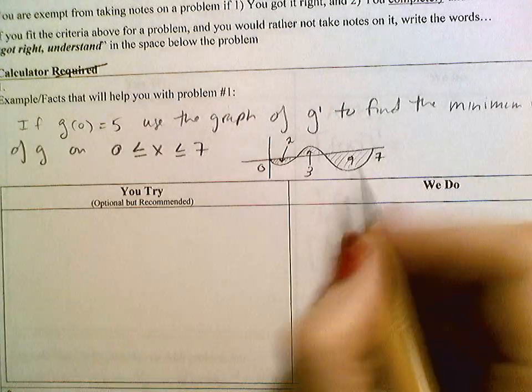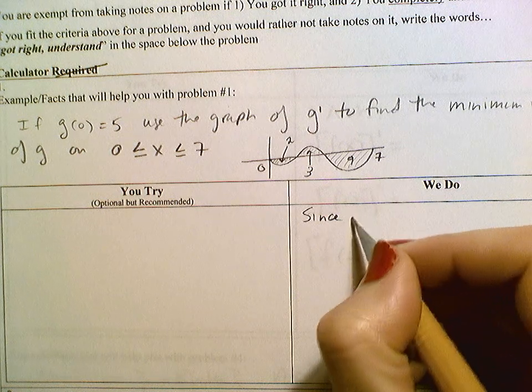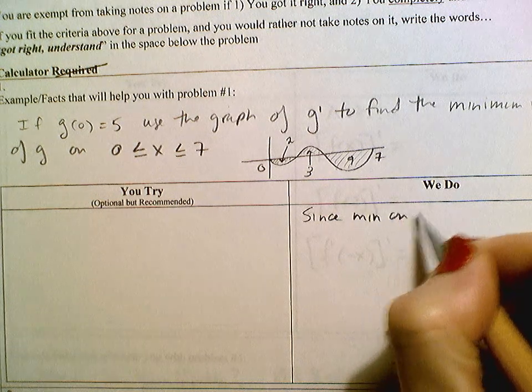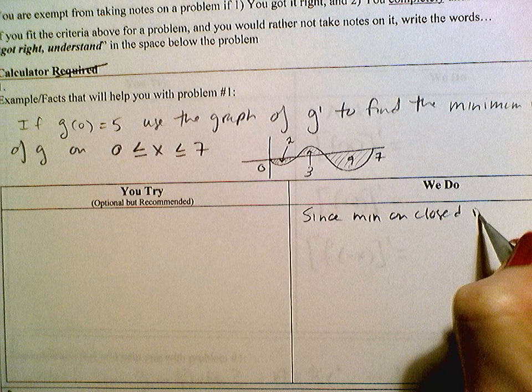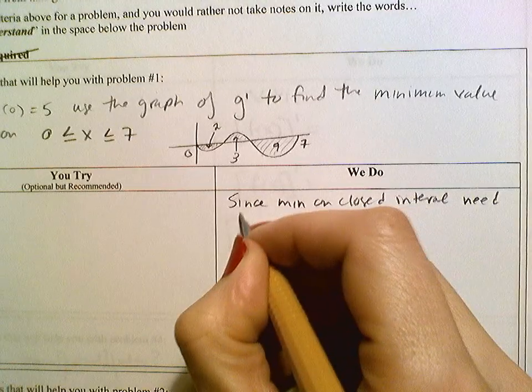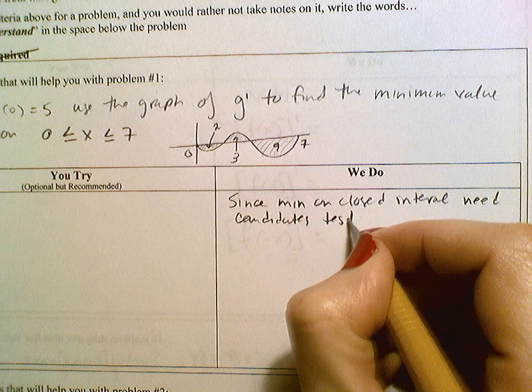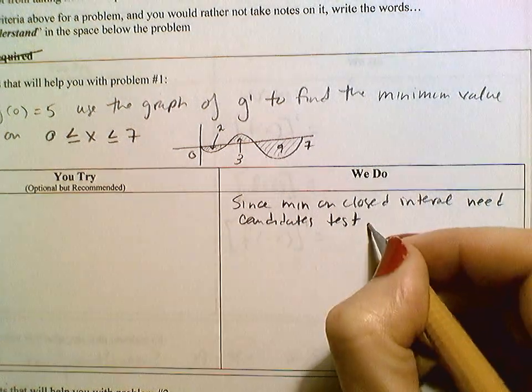Okay, so let's say this, since we need the minimum on a closed interval, we need the candidates test. Okay, so we need the candidates test.